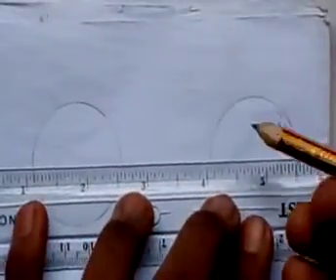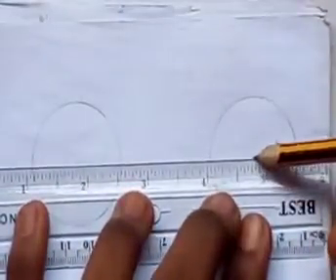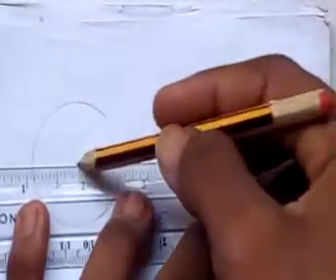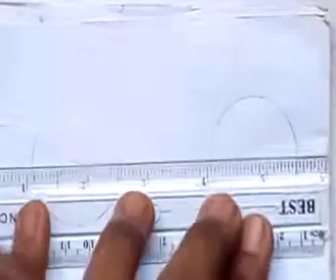So the next stage is you draw a line through the centers of the circles. So let's draw a line through the center of the circles. After drawing a line through the center of the circles, that's the second step.